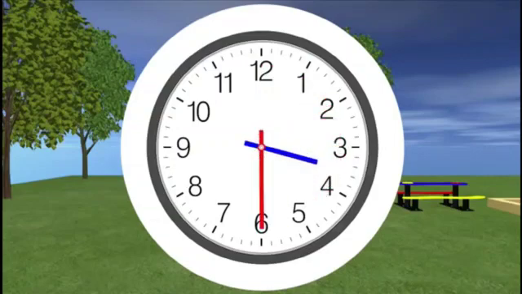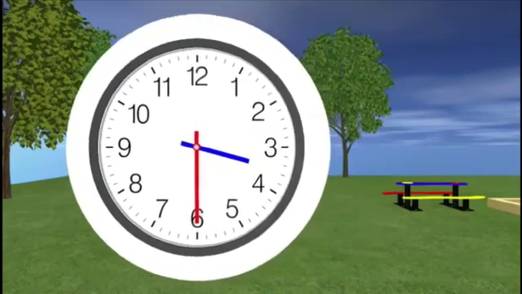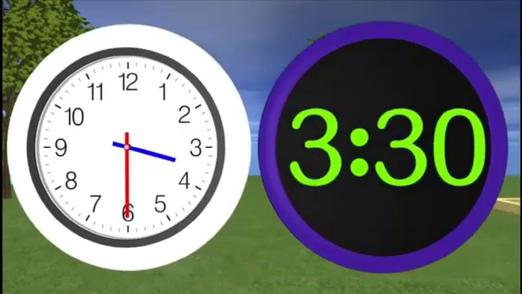Is the time on the clock 3:30? It is 3:30. Great job! Can you tell me now how to write this time? It would look like this. The time is 3:30.